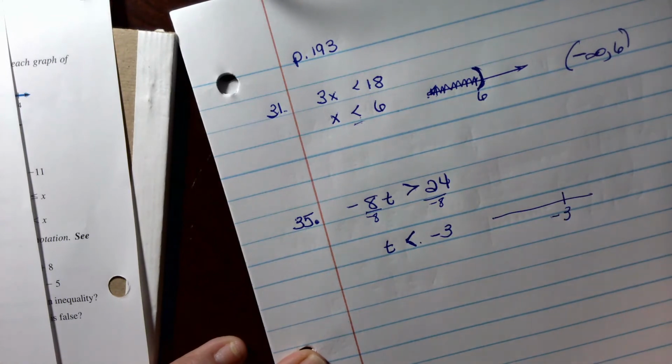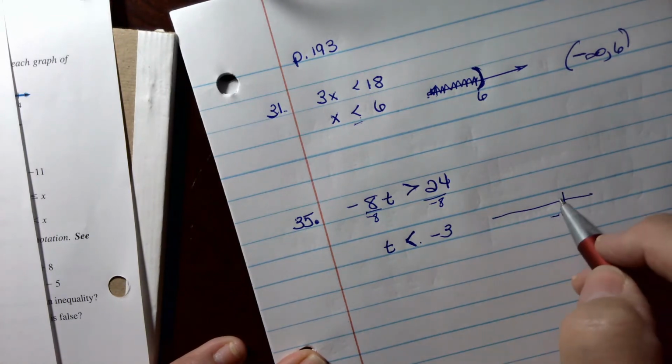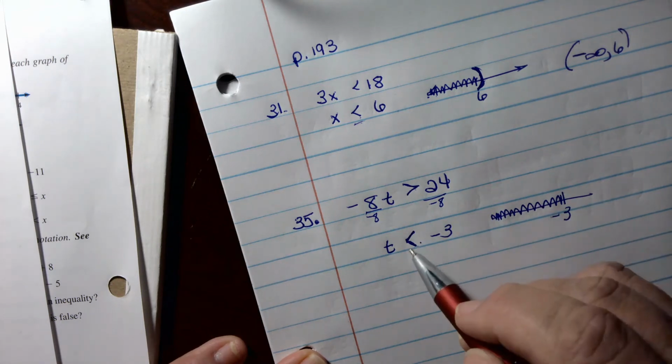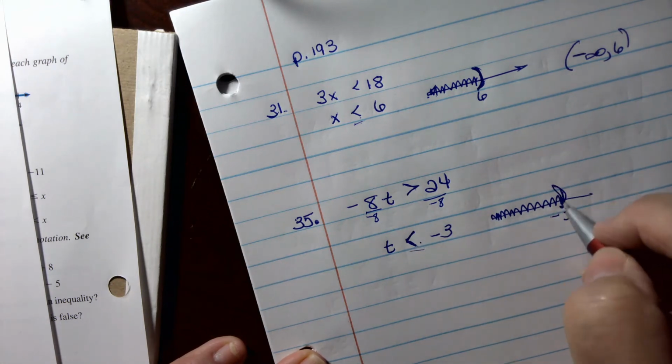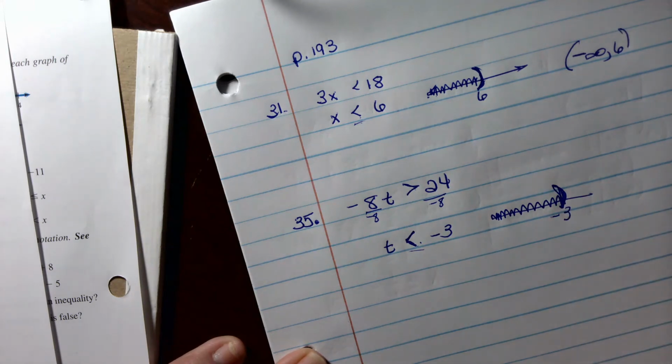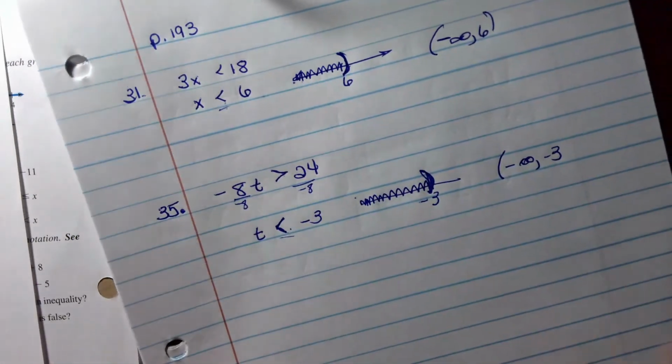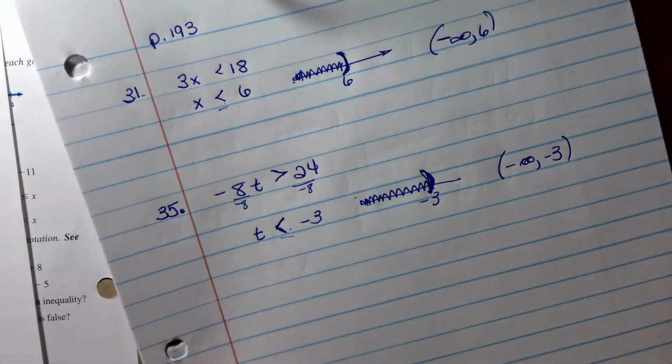Here's negative 3. It's less than, so I shade left. It doesn't have the equal to, so I use parenthesis. Negative infinity to negative 3. Always use a parenthesis with infinity, and the negative 3 had a parenthesis as well.